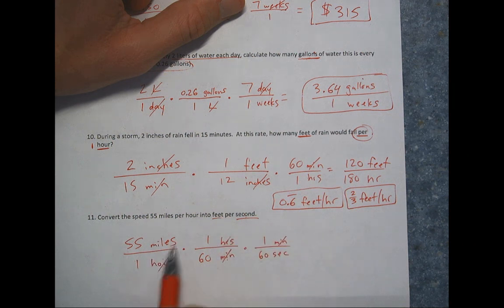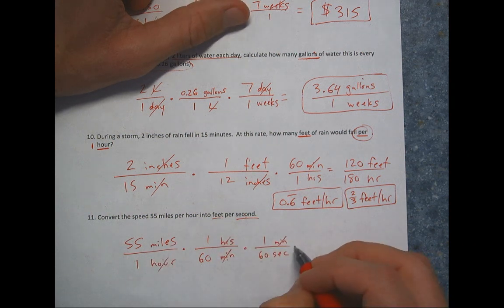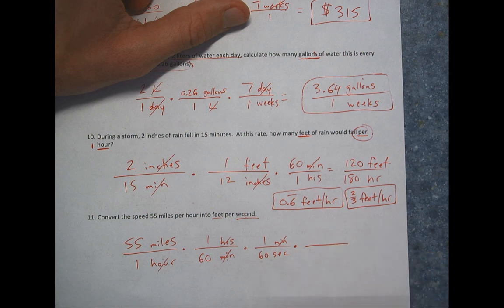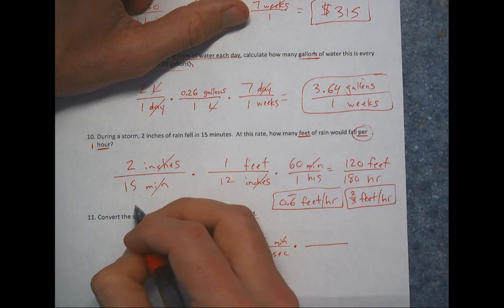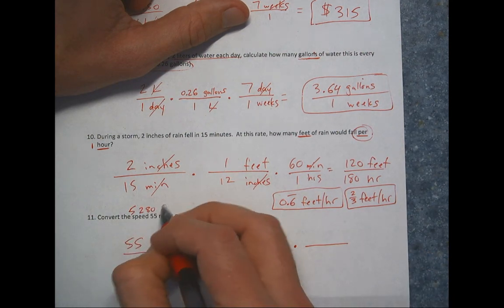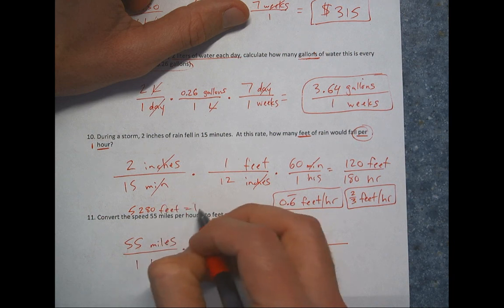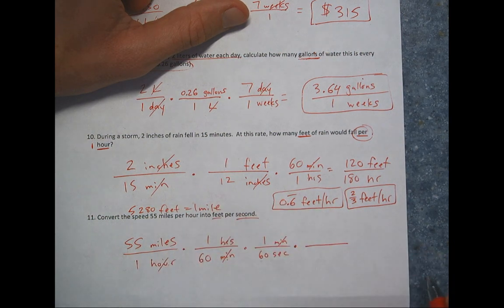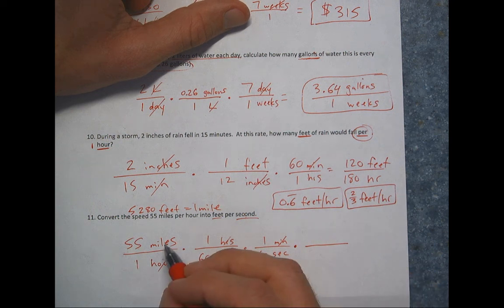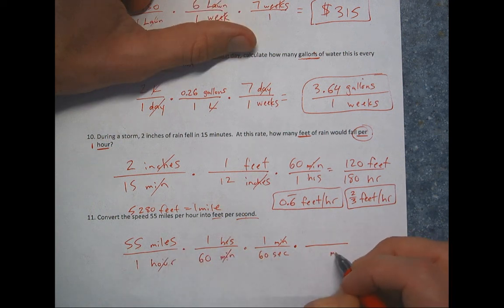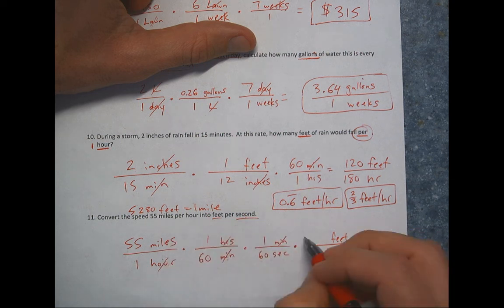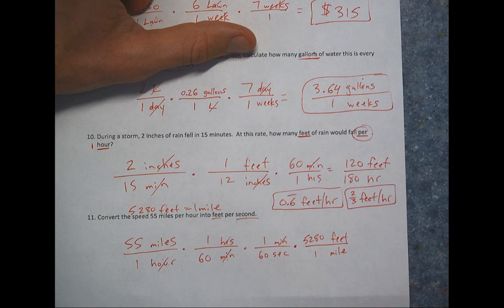So now we need to convert miles into feet, and this is one that you're going to want to just memorize. There's 5,280 feet in 1 mile. That's the conversion. That was in your notes. So I need to put miles on the bottom, so it cancels with this miles. And that means feet is on top. So fill in the conversion. 5,280 feet is 1 mile.